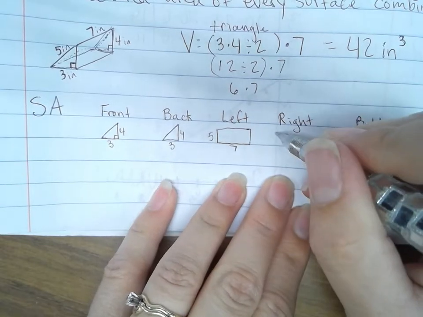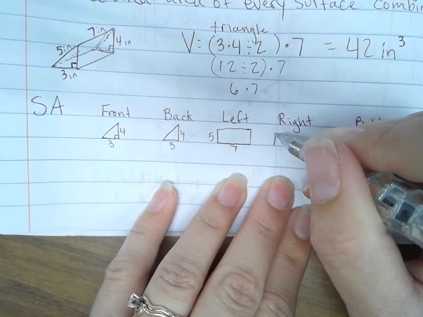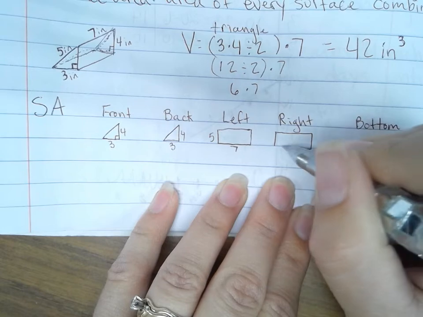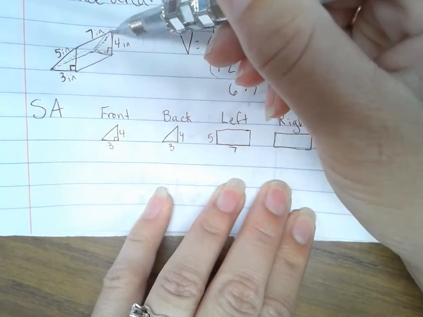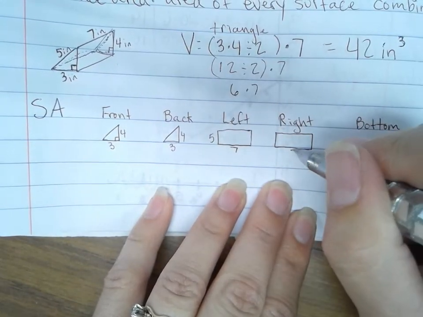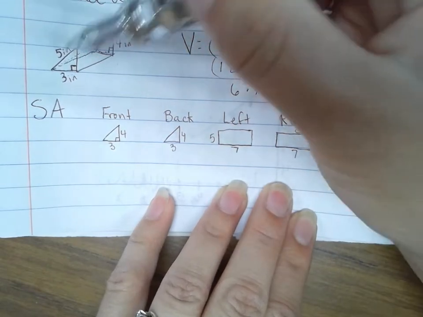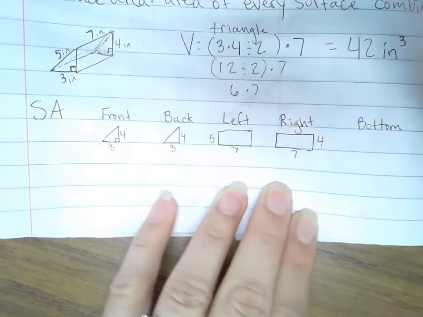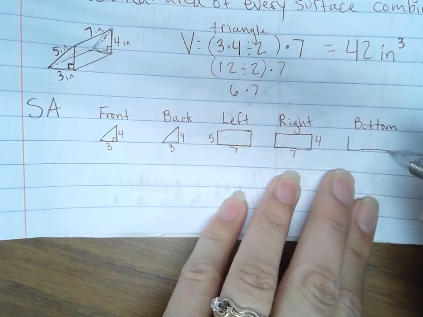The right side is a rectangle. And this rectangle is 7 by 4. And the last one is 7 by 3 on the bottom, another rectangle.